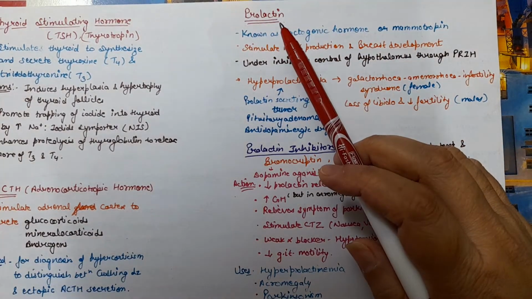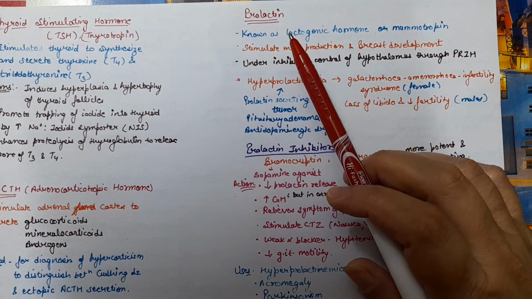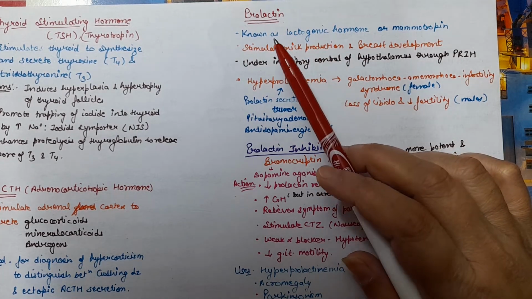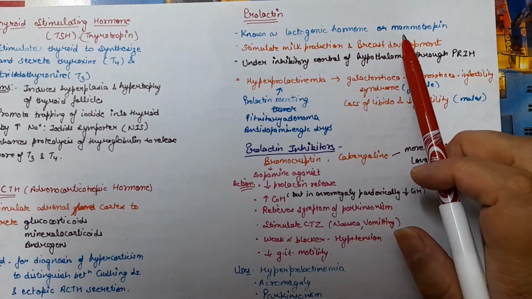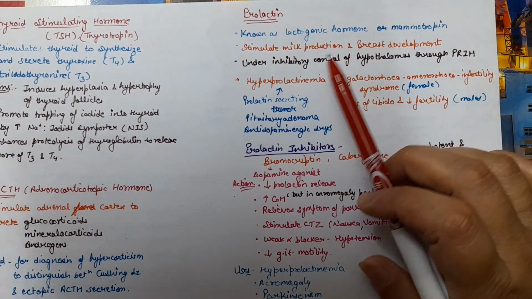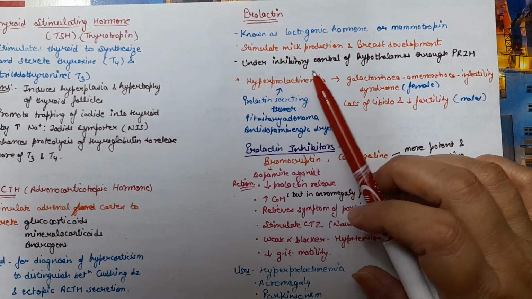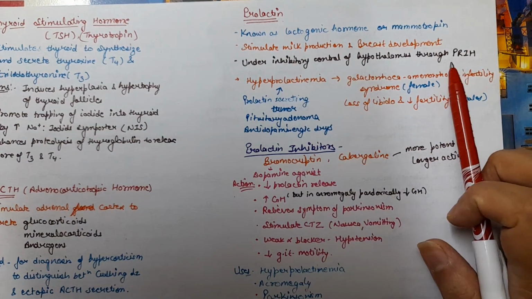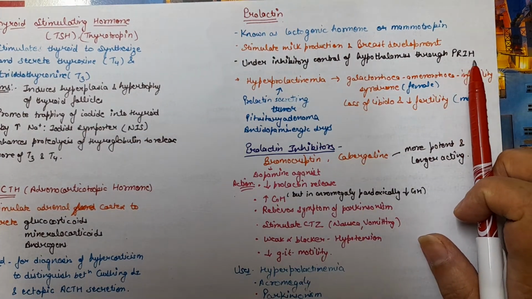Next is prolactin. Prolactin is a peptide hormone secreted by the anterior pituitary. It is also known as lactogenic hormone or mammotropin. It stimulates breast development and milk production. It is under inhibitory control of the hypothalamus through prolactin release inhibitory hormone.